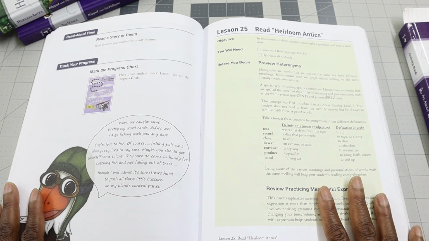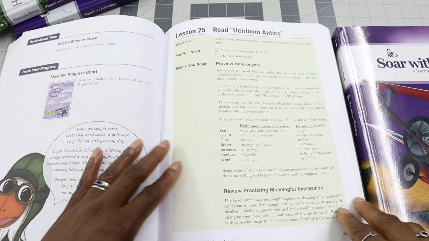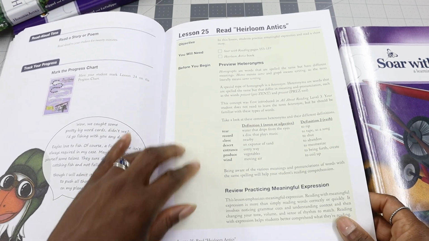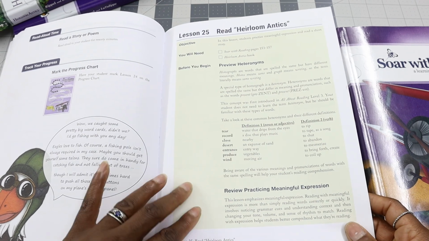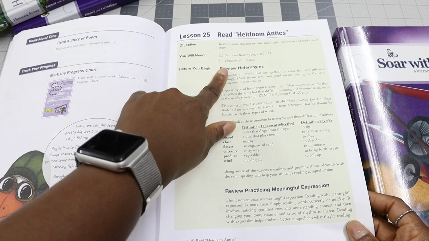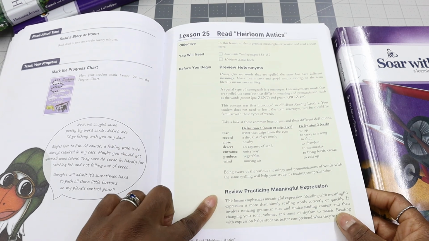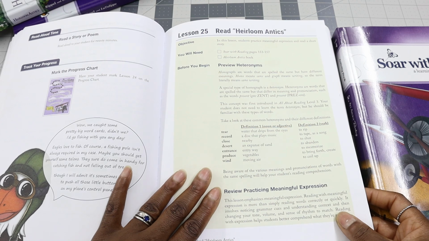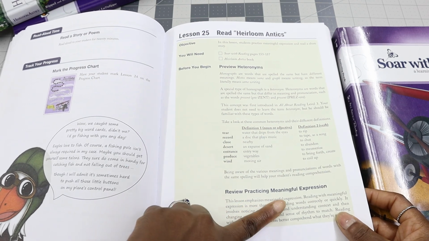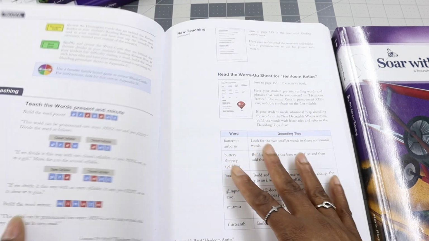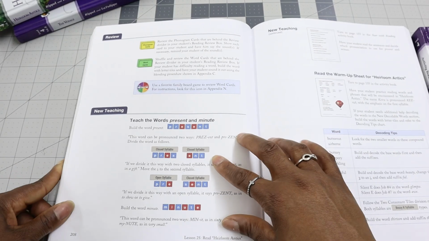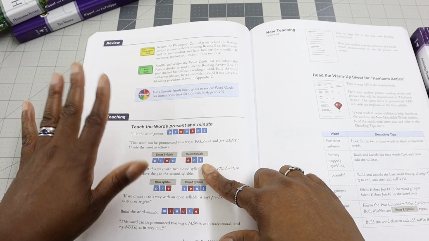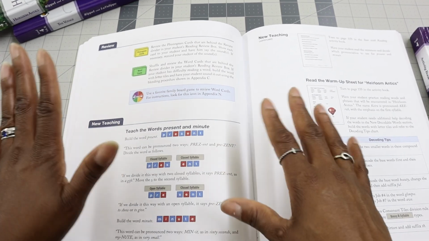So now I am just going to do a walkthrough of the lesson. Alright, so there's a before you begin section that is really meant for you as the teacher. Sometimes I might read this aloud with my kids, but of course you can do this on your own. You'll be previewing heteronyms, which is the new reading comprehension concept that they will be learning, and they're going to be reviewing and practicing meaningful expressions. Before you introduce the new teaching, it's advised that you review phonogram cards and word cards. You do that however it fits you.